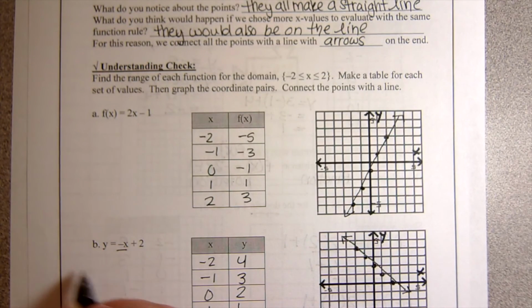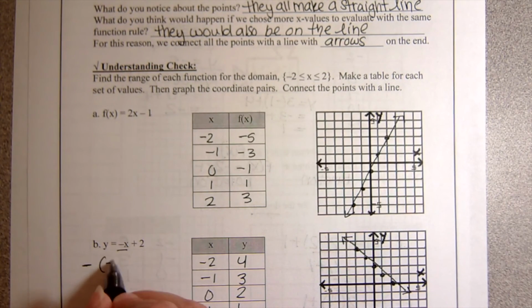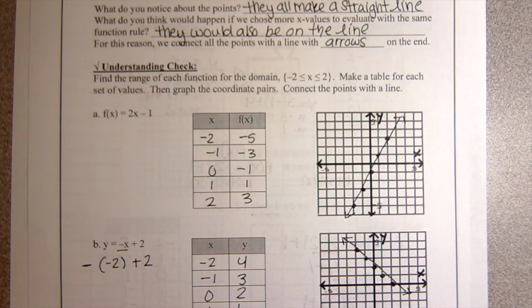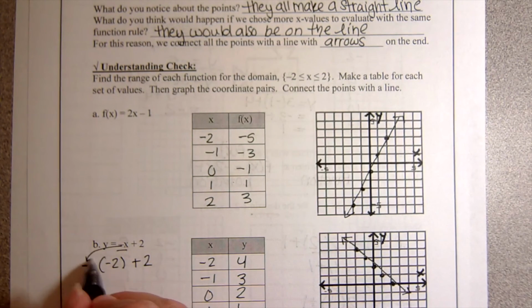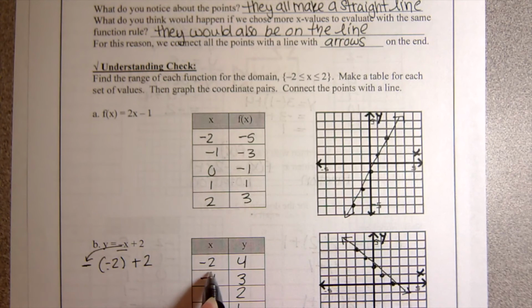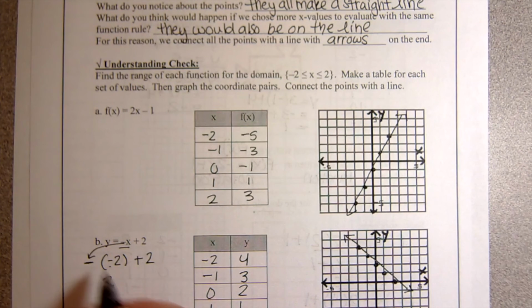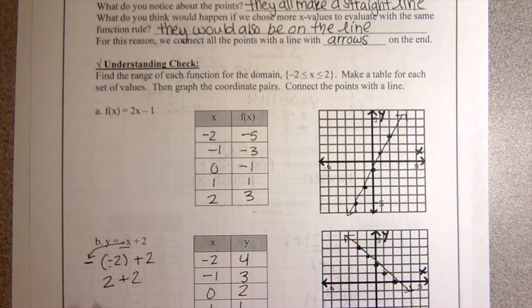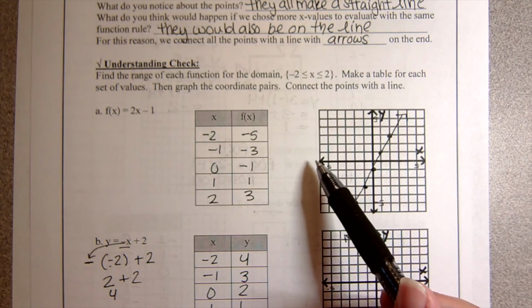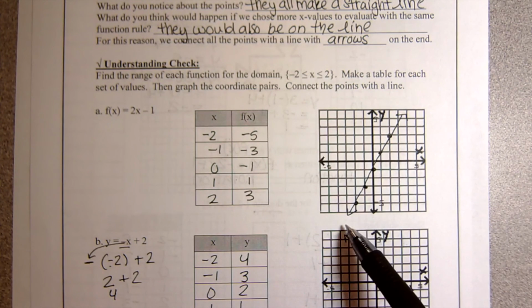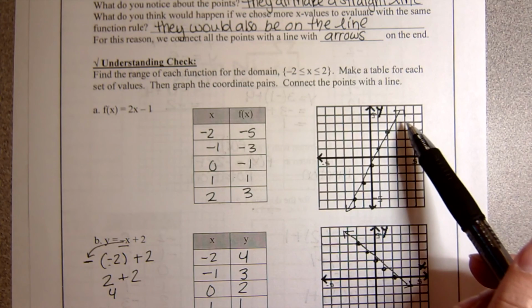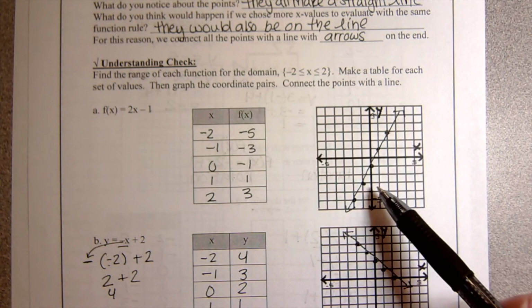If you are plugging in -2, that would be -2 plus 2. Because you bring down this negative sign, and this is the negative that was originally attached to the x. So -2 ends up being +2, because it's like multiplying a -1 times -2. And then you add 2, so that is how they get 4 here. And then we graph these points on our graphs, and notice again that it makes straight lines that we are going to connect with a line and arrows on each end.